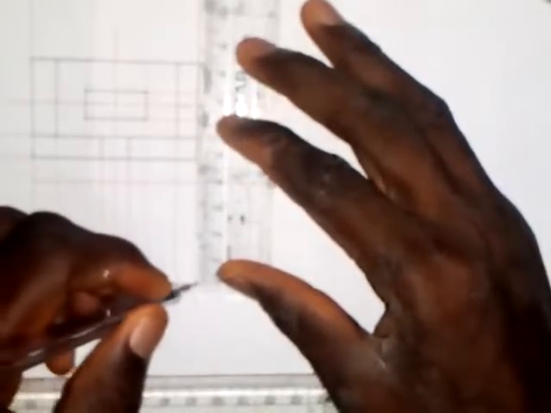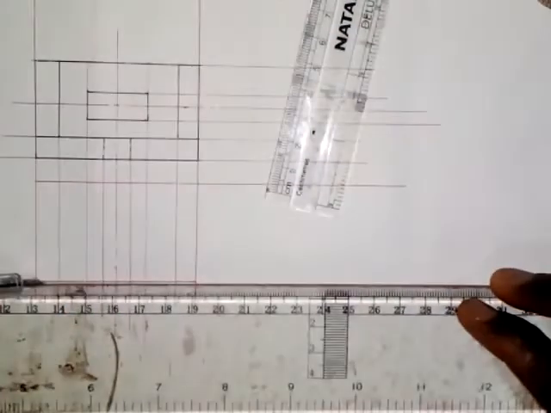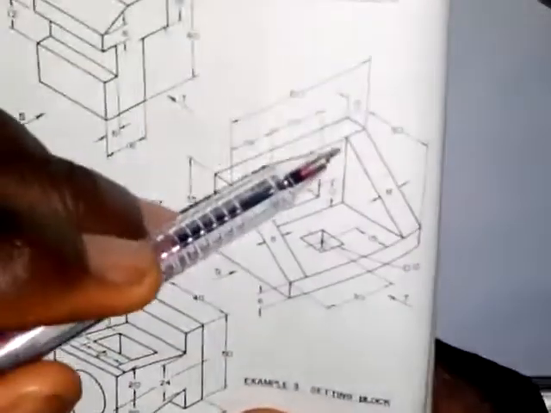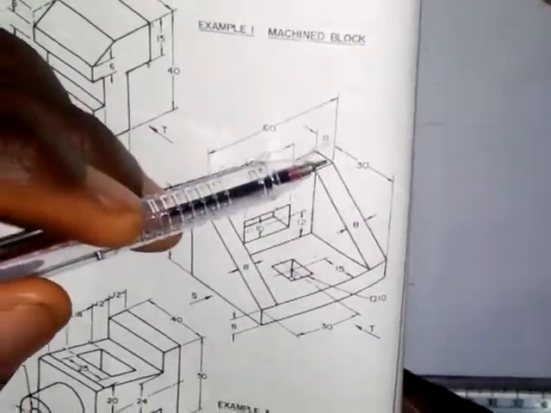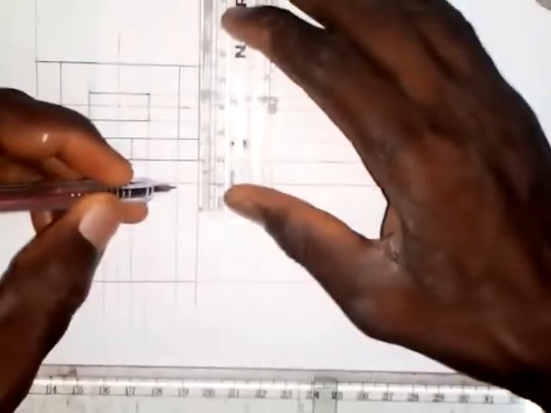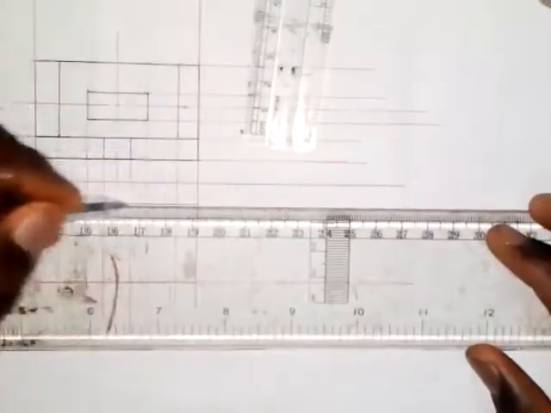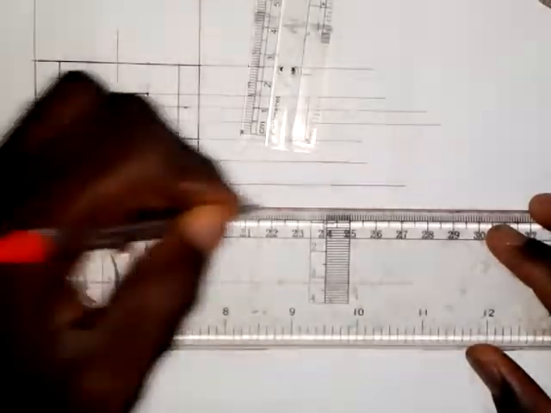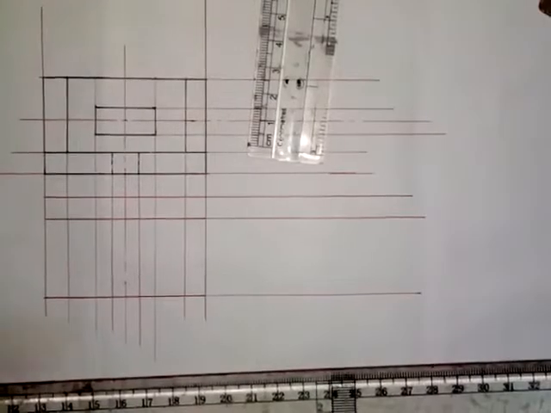So let's take 38 millimeters down. So this is 38 millimeters. So draw a horizontal line like this. Then this rectangle that we see here, the thickness is 8 millimeters from here to here. So come here at the back and take 8 millimeters. This is 8 millimeters. So you draw a horizontal line like this, and like this. So the rectangle is already there. I believe you can see it.